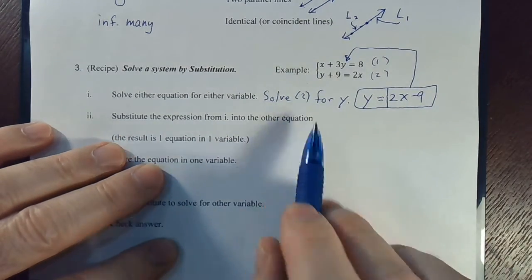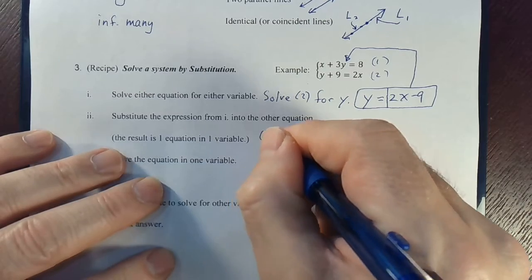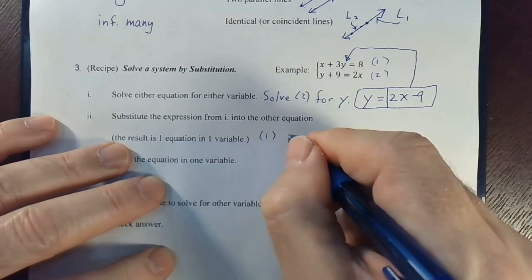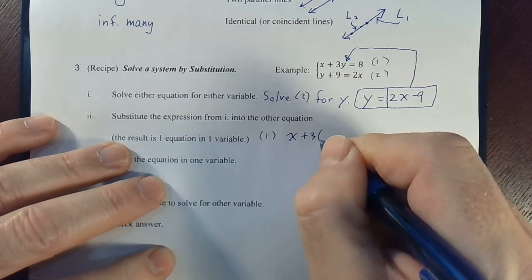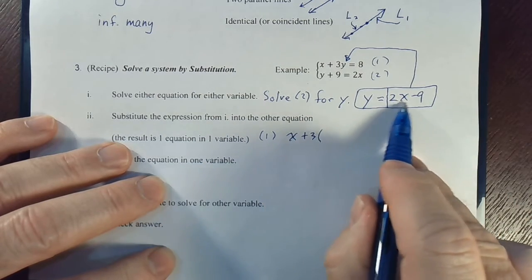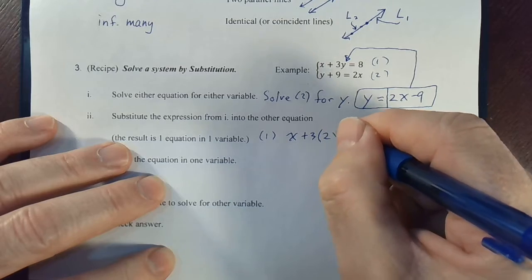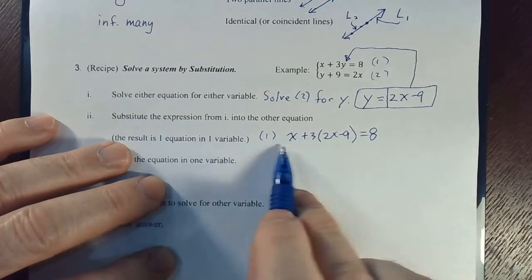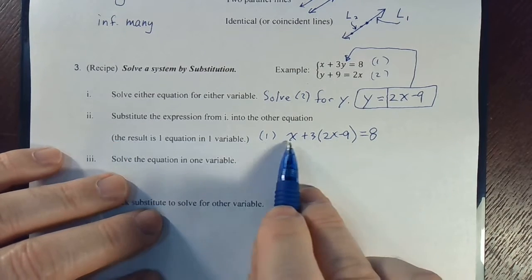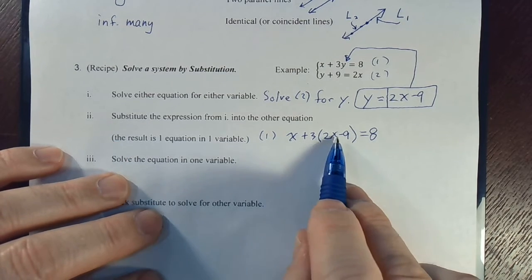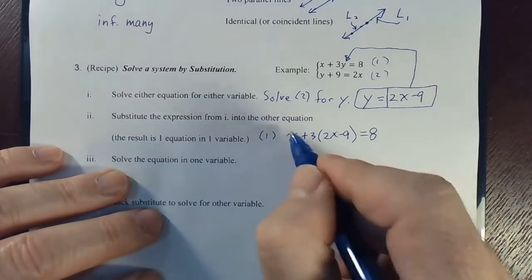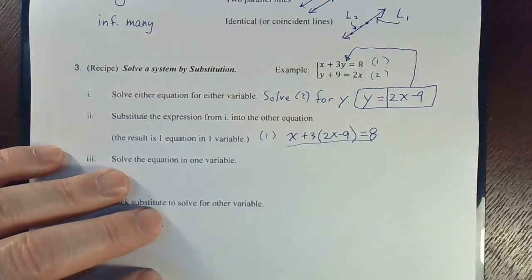And let's write that down. So now I'm really writing down equation number 1 with this substitution. It would be x plus 3 times y, but y is this, 2x minus 9, equals 8. This is our new equation number 1, and notice it only has one variable in it, only x, and that's easy to solve for. And that's what the next step is. Solve this equation for x.